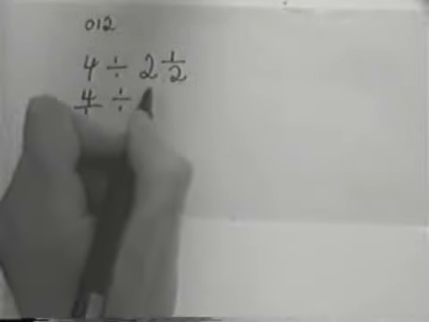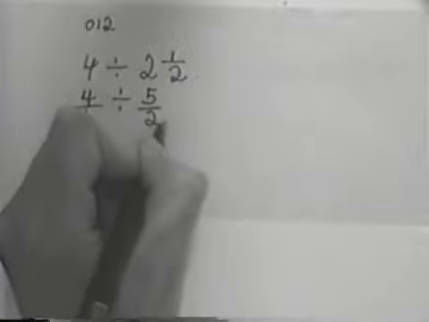Now let's do some division with mixed numbers. Well, actually we have a whole number and a mixed number. So the first thing we're going to do is make everything look like improper fractions. So I'm going to change my 4 to 4/1. I'm going to keep my dividing by sign, and I'm not going to worry about the reciprocal yet. I'm going to turn my 2½ into an improper fraction. 2 times 2 is 4 plus 1 gives me 5 halves. So now my problem is 4/1 divided by 5 halves.